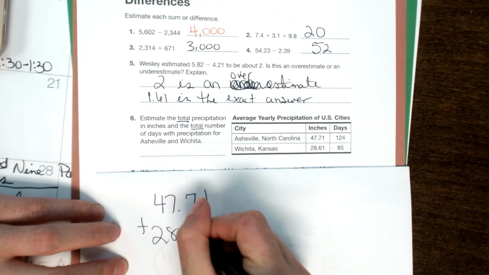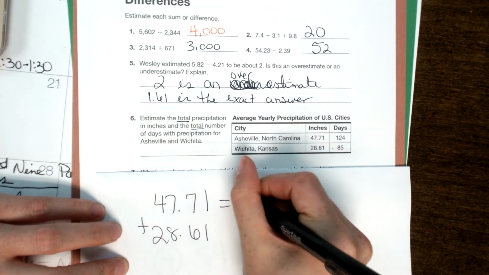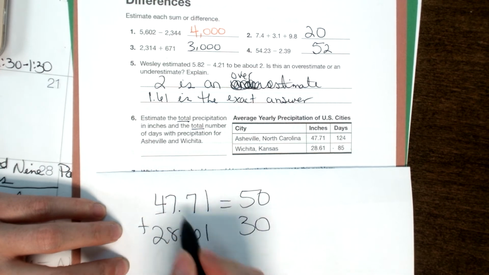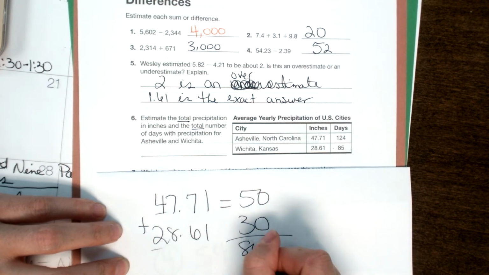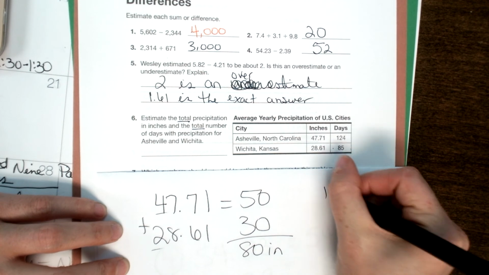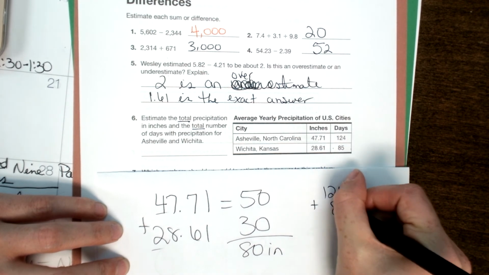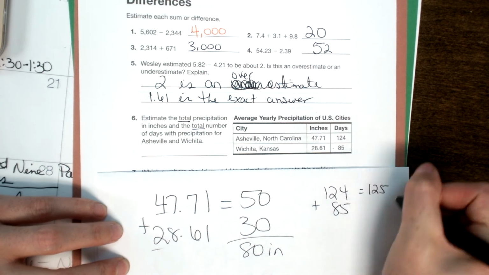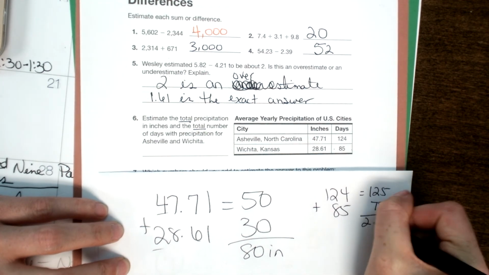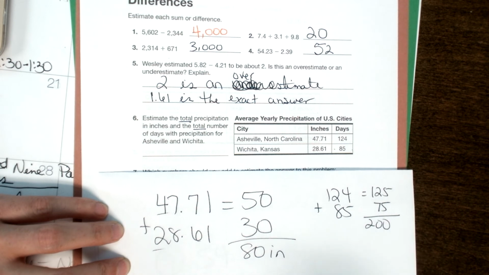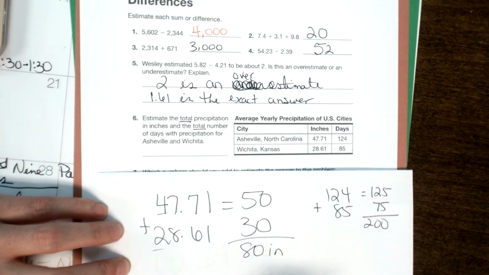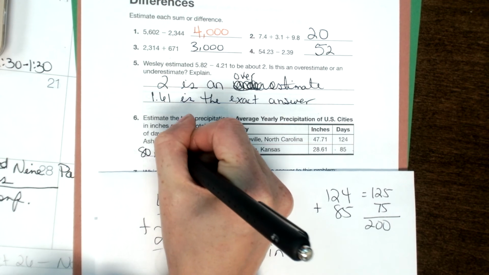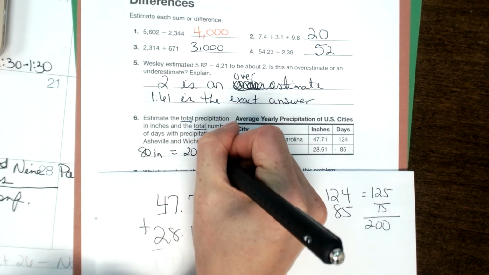And 28.61. I would probably change this to 50 and change this to 30, because that's the closest number in the tens place. So that's about 80 inches. In the total number of days, I would change this to, I could do just like 125 and 75, because I know that equals 200. You could do something around there. And so this is going to be 80 inches in about 200 days or so.